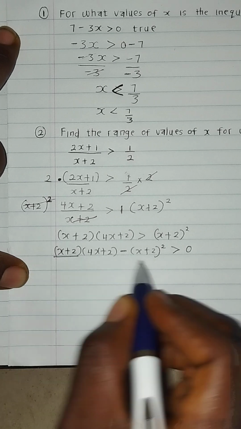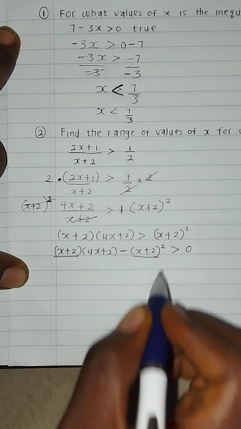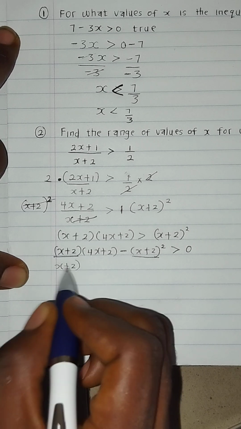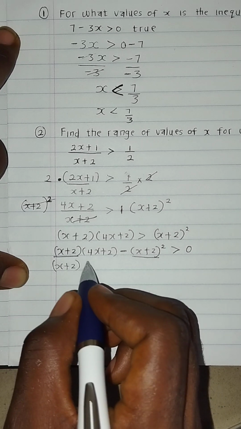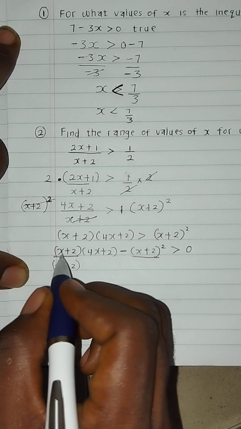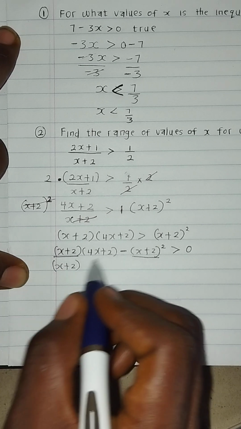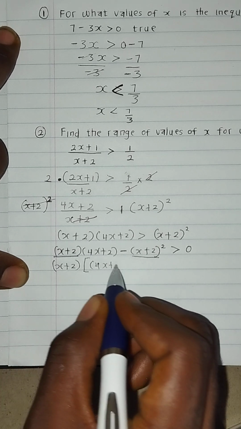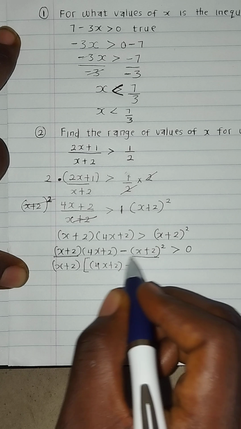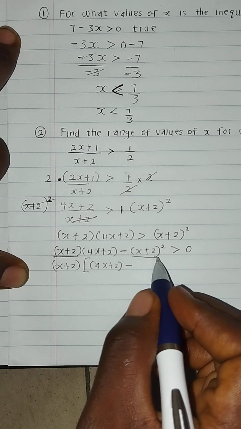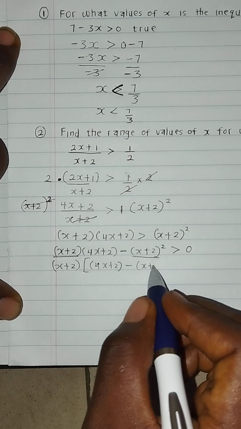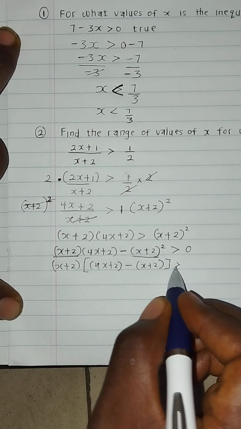This x plus 2, this is x plus 2. It is common. So let us factorize. So we will bring x plus 2 out. If we take x plus 2 away from here, what will be left? 4x plus 2 will be left, right? Minus, if we take x plus 2 away from here, we will still be left with another x plus 2. It is squared that is there. Okay, so greater than 0.